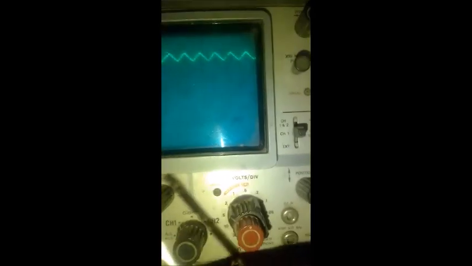If I go on AC, you can see the ripple on AC. Let me put on 0 first, so that we zero on our reference, put on the 0 line there, and then put on AC.